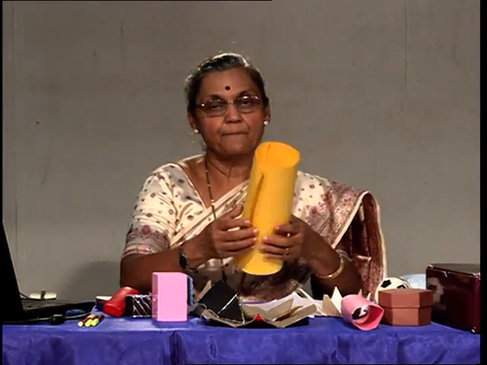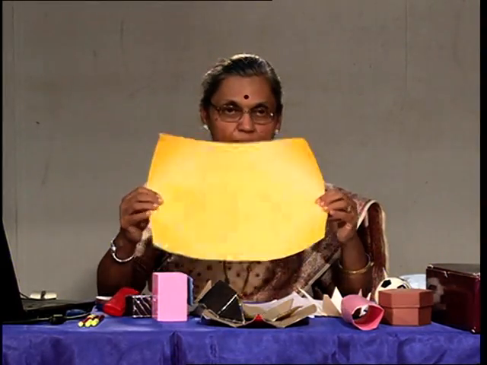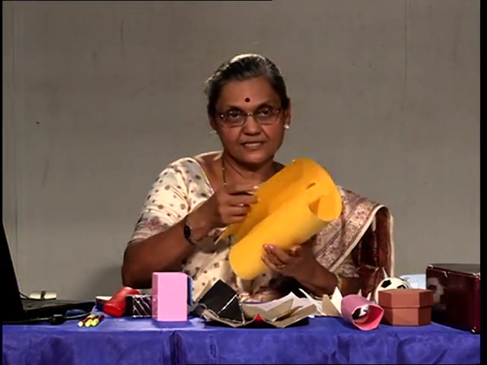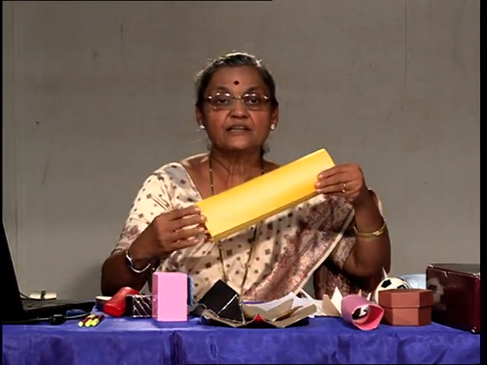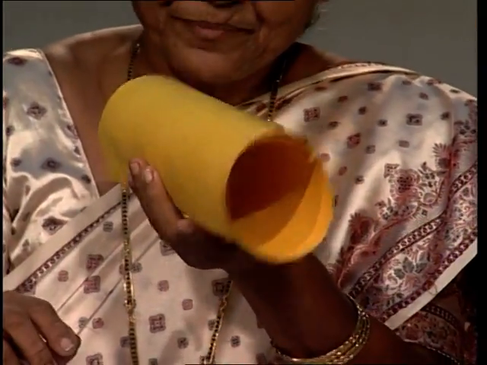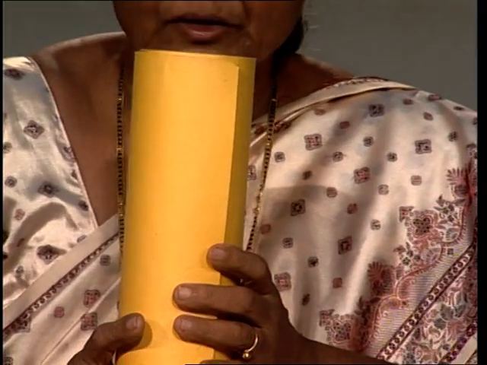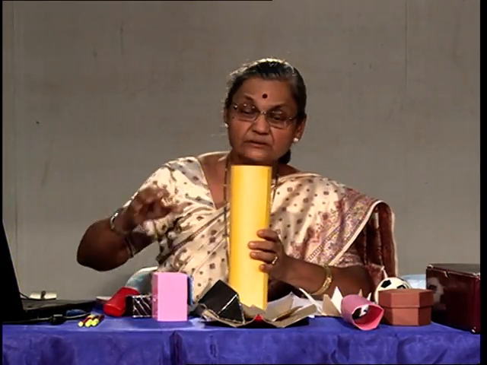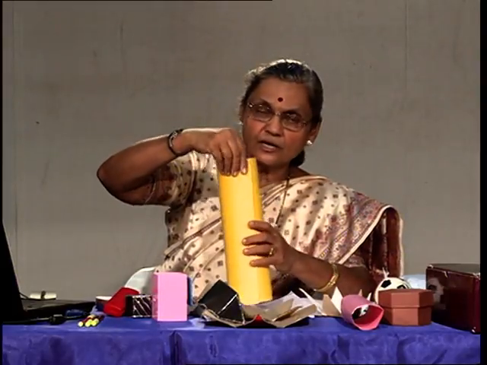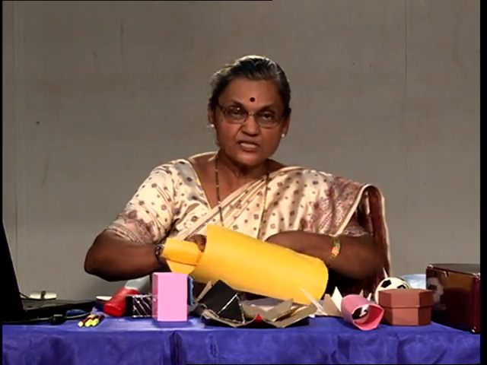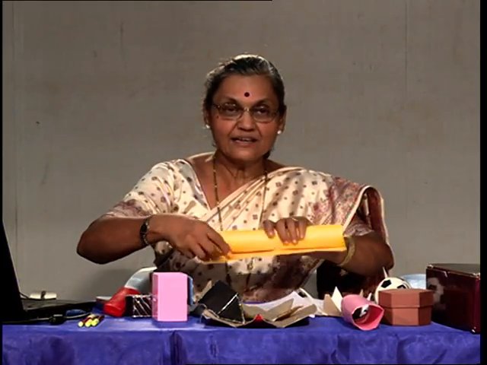If you take a plain rectangle and turn it like this, after turning you get this open pipe. This is a cylinder, but an open cylinder. Up to whatever stage you turn it, you can make a very small cylinder also by turning this. This is also a cylinder.